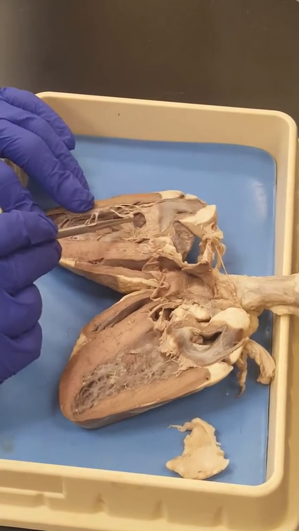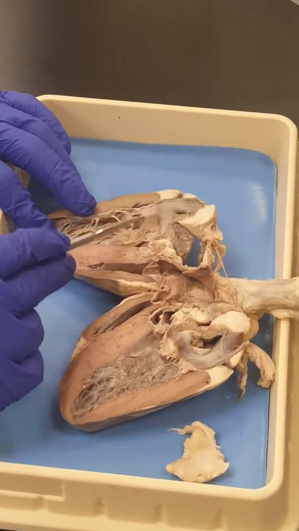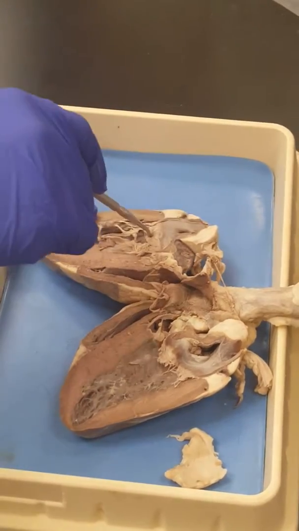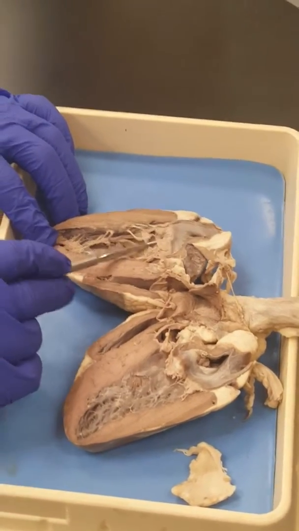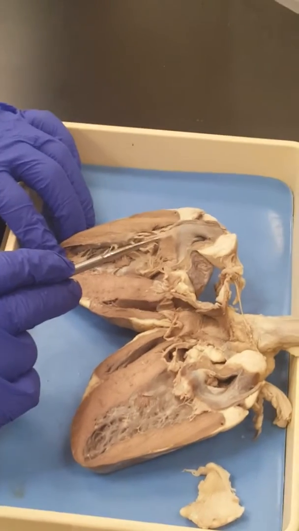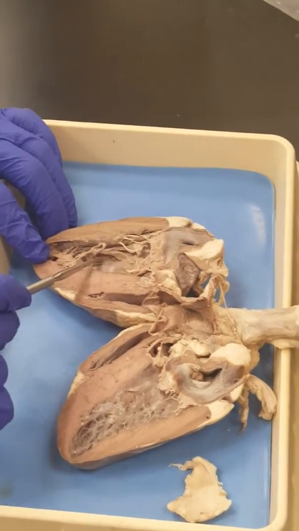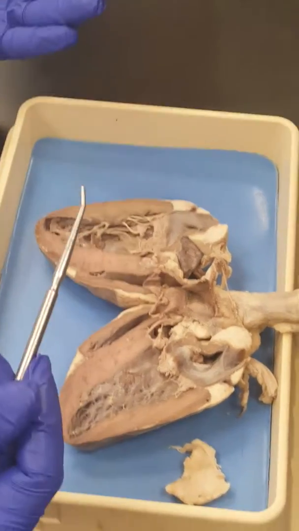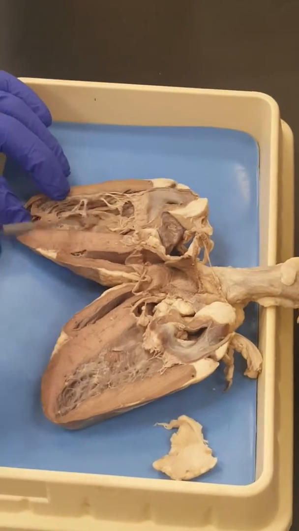So while we are on the left side, what is this valve? If I put a pin somewhere here and I say what is that valve, what would you say? It's on the left side. Bicuspid or mitral valve, right? So I'll ask it exactly.